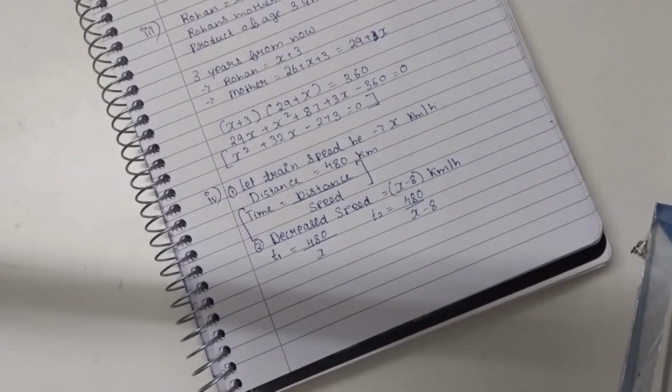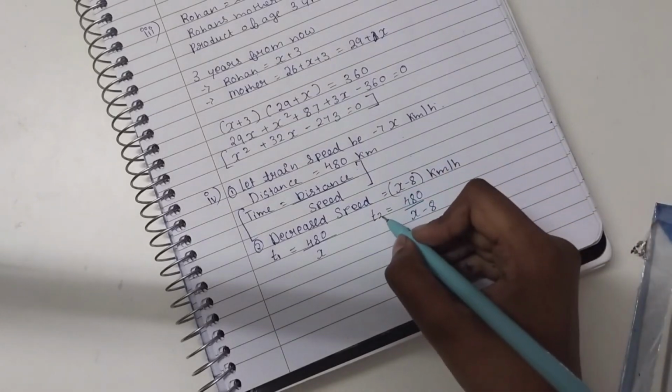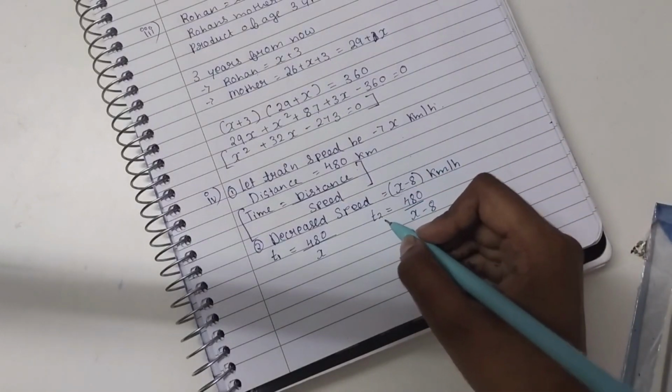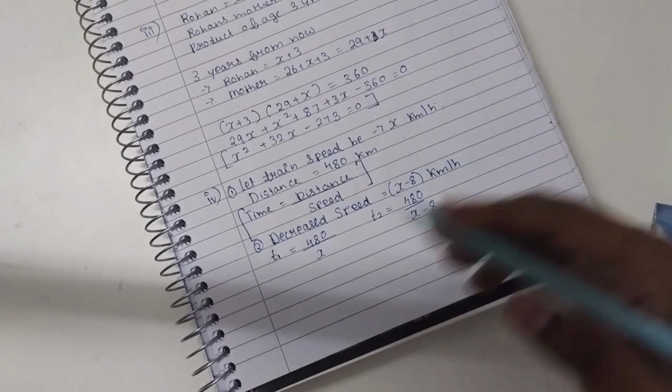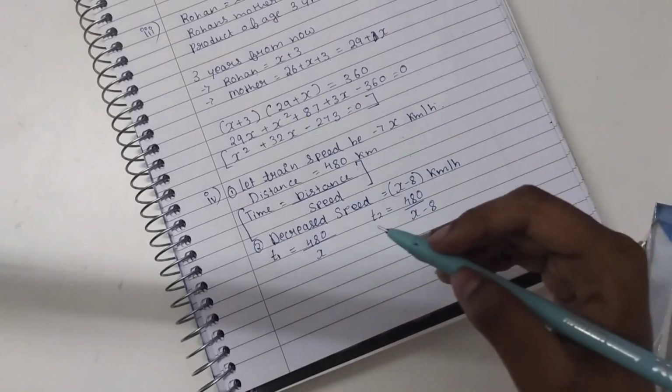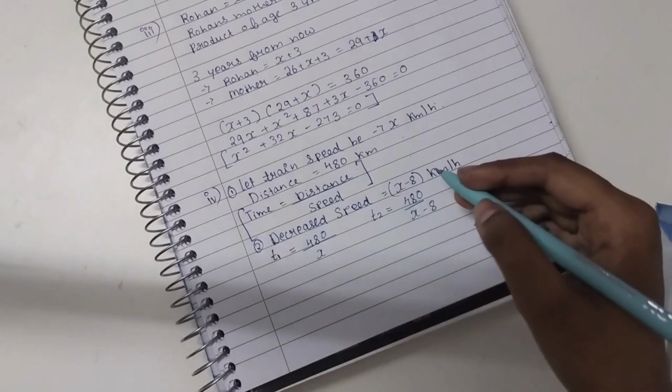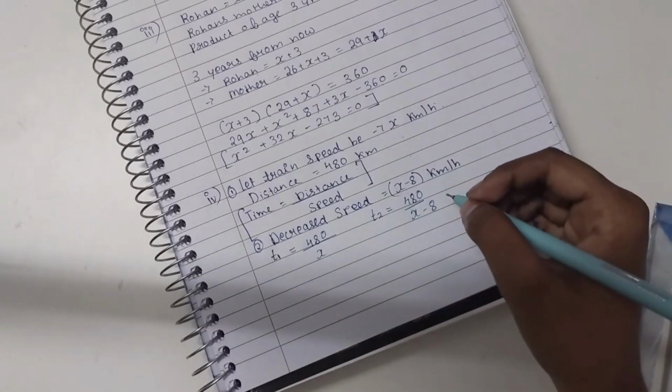They've given that when the speed had been 8 kilometers less, it would have taken 3 hours more to cover the same distance. This suggests that the time taken when the speed was decreased, minus the time taken when the speed was x kilometers per hour, is 3 hours more.